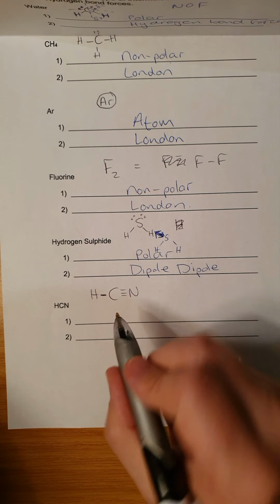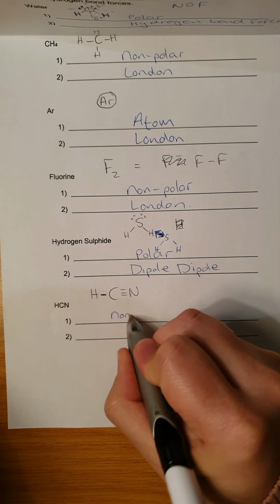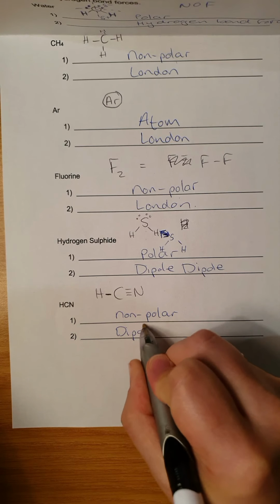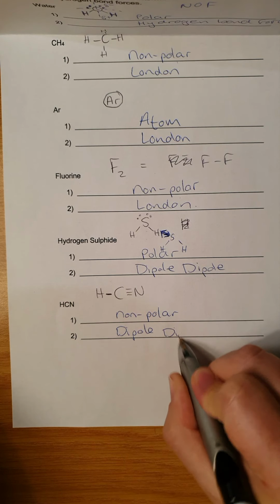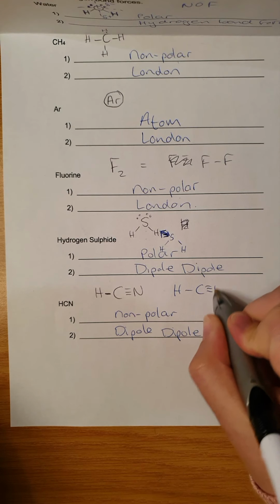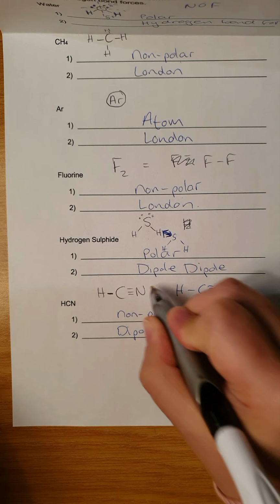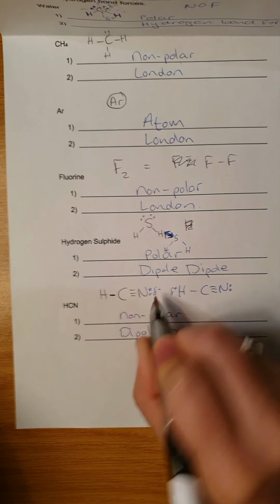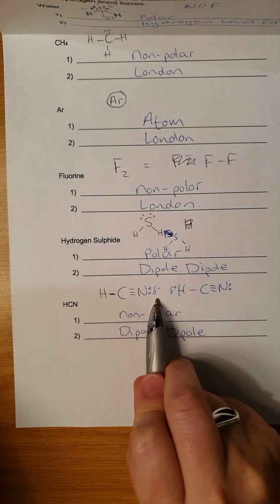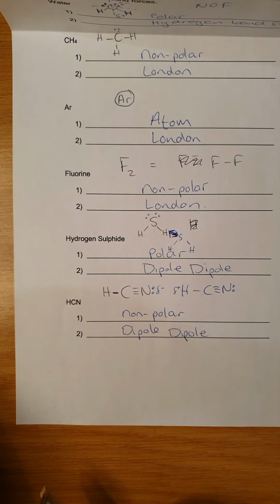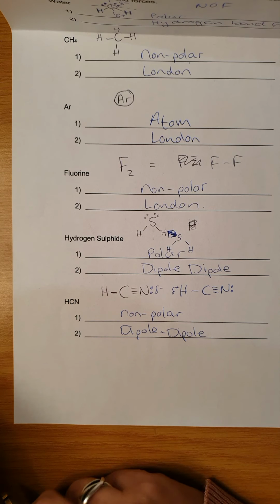So this would be polar, and it would be a dipole between the molecules. So if you had another HCN, with this side being the negative side because of the lone pair, and the other side positive, there would be an attraction between those two, and the force between those two molecules is called the dipole. I hope that helps.